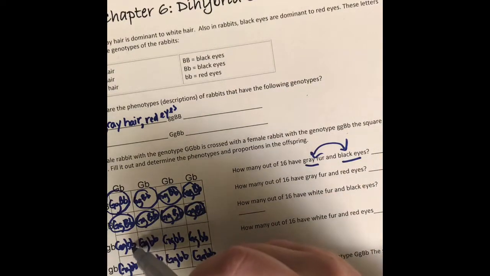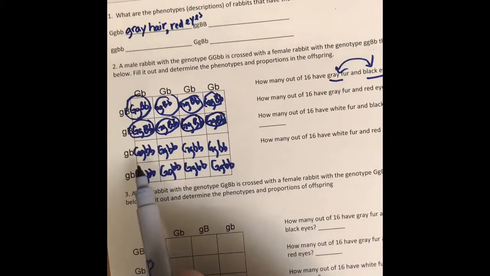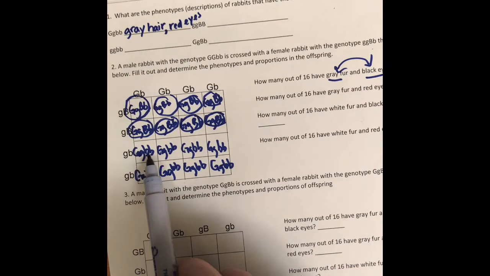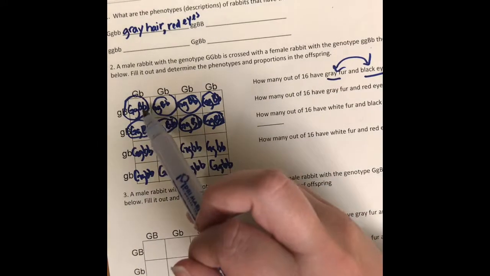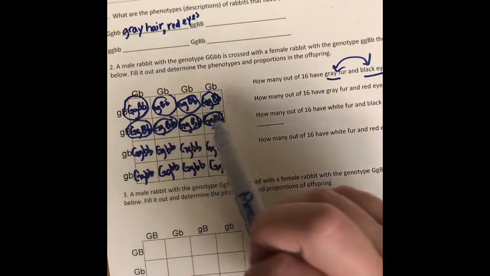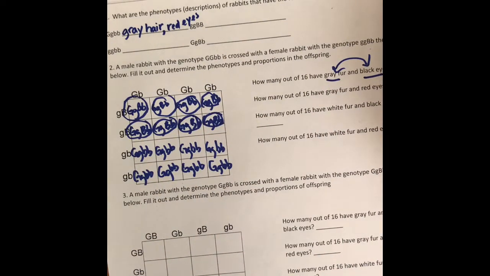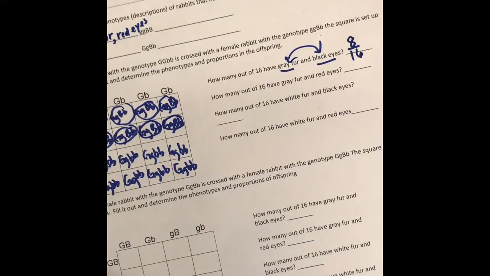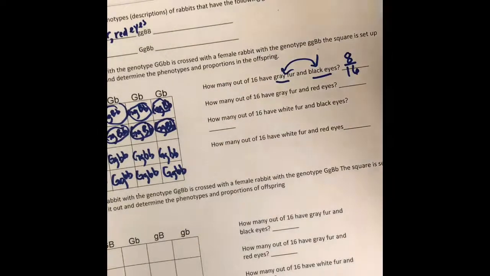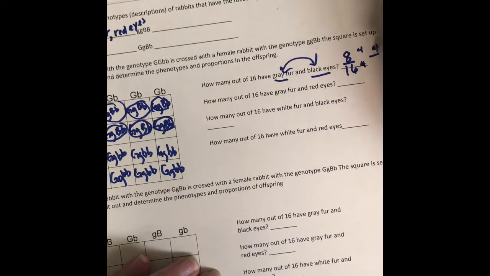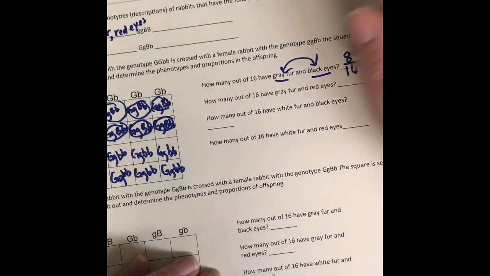This one's gray, but there's no big B. You can see that, sorry. This one is gray, but there's no big B, so this is actually gray and red. So this won't count. So this will be 1, 2, 3, 4, 5, 6, 7, 8. That would be 8 out of 16 are gray and black. Usually on the STAR test, they have you reduce it. So I would divide, it should give me 2, right? 4 times 2 is 8. 4 times 4 is 16. And then divide by 2.